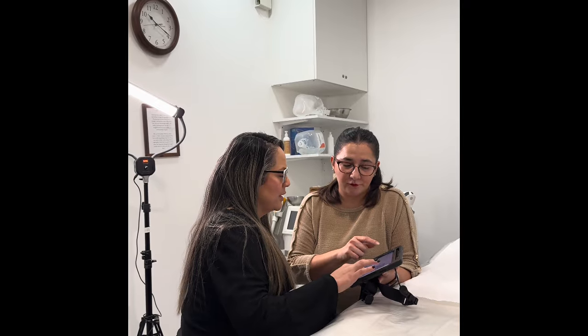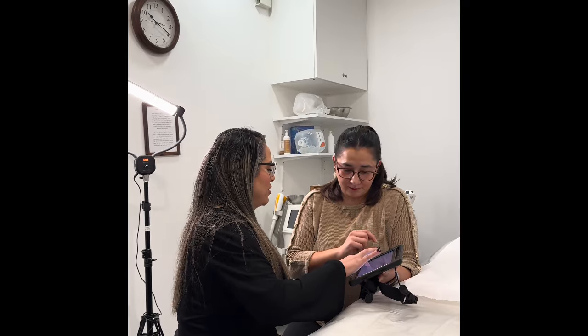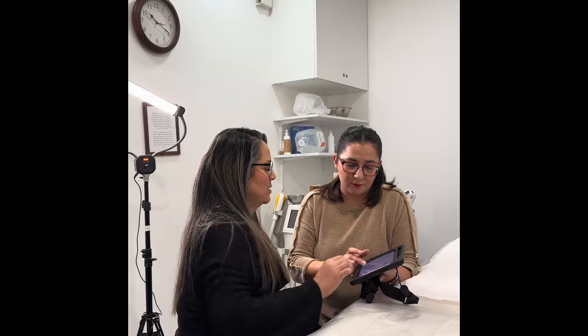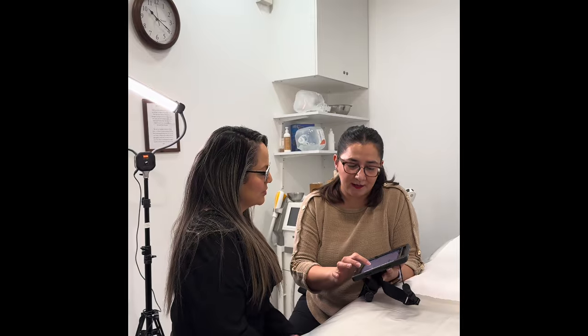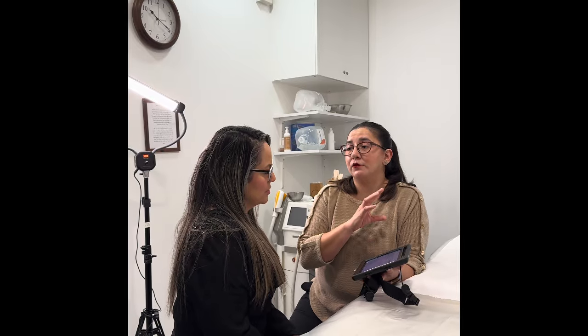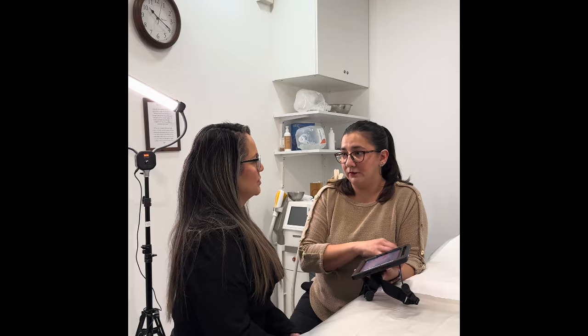Perfect. So first of all, we always have to double check. In my case, I don't have any of the medical conditions, so we put no, lovely. And then we need to check if the client is taking any medications as well, just to make sure none of it is photosensitive medication, okay? And double check that they have no allergic reaction either for anything.